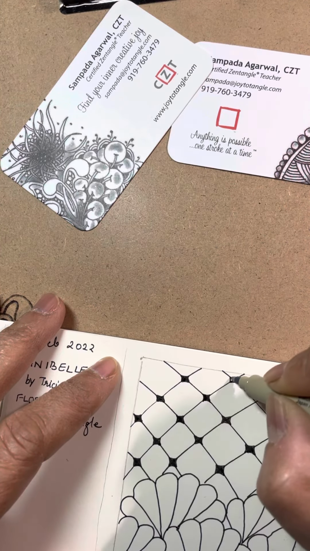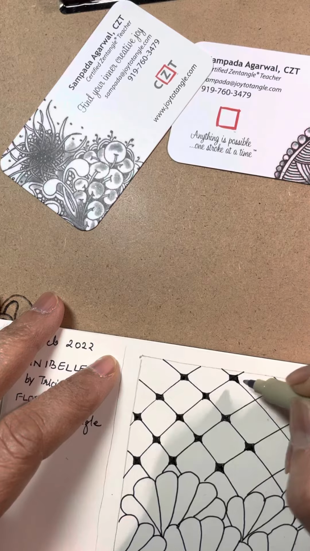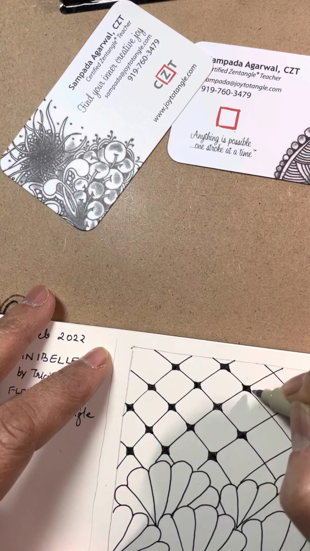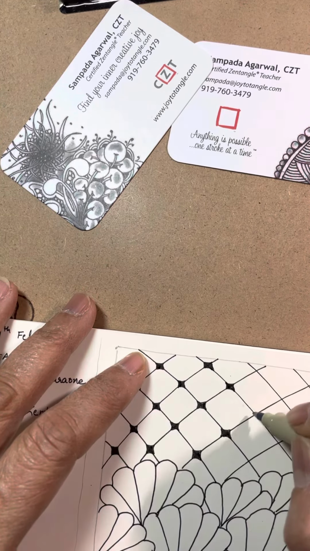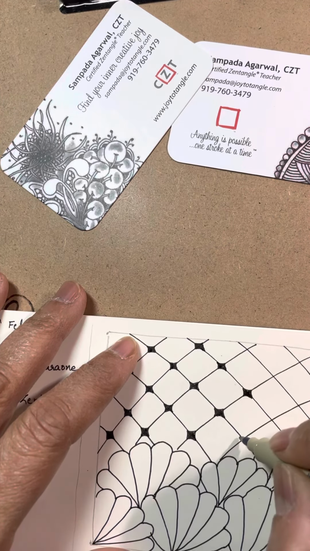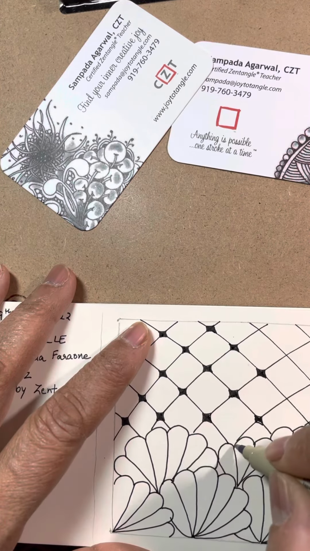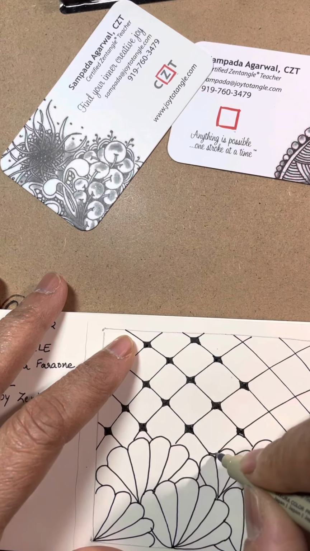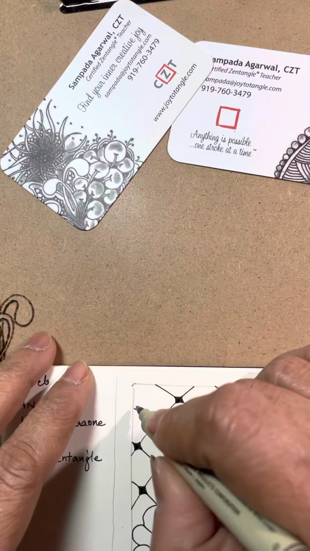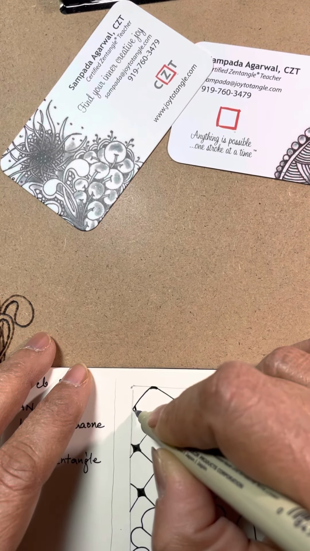Sometimes the number of tangles doesn't matter. Sometimes it's just better to restrict to a few and work on the possible variations in them. I think that gives more room for creativity. Not sure if I can add any diamond here, but I can create an illusion of one. I could add little diamond sides here.